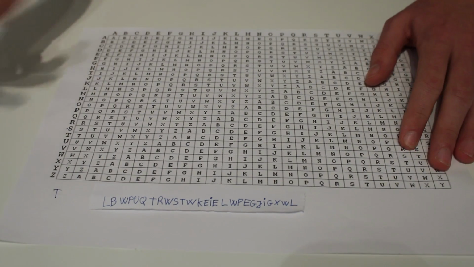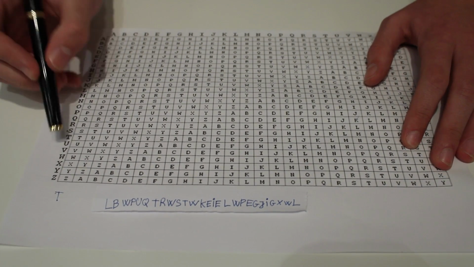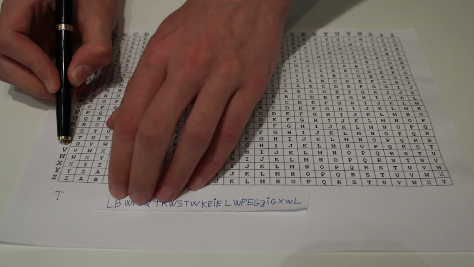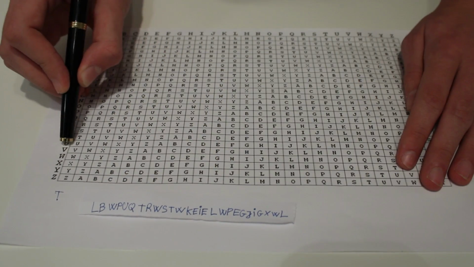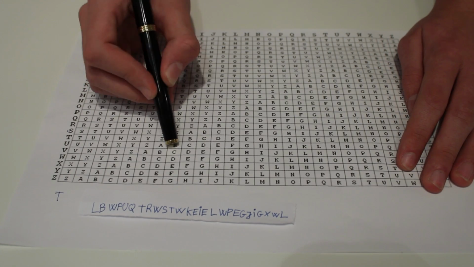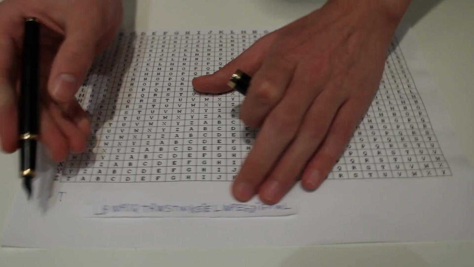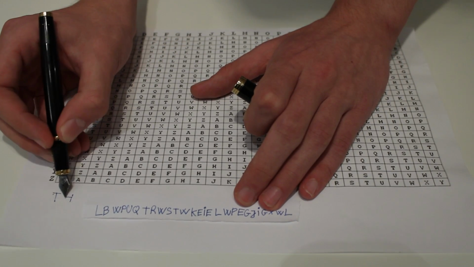You do the same thing for the second letter of the key, U in this case, until you meet B. So you go until here and now up to H. The second letter is H.